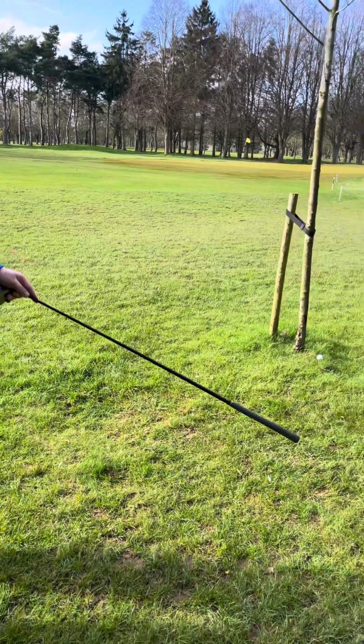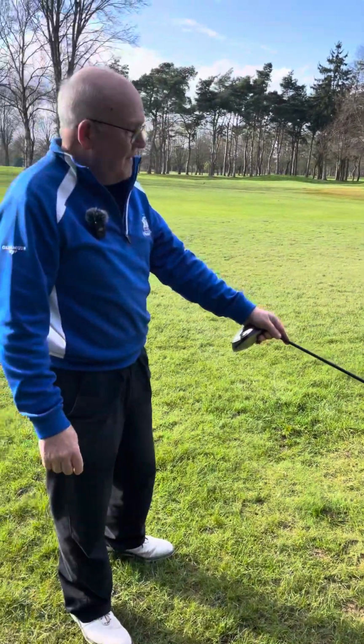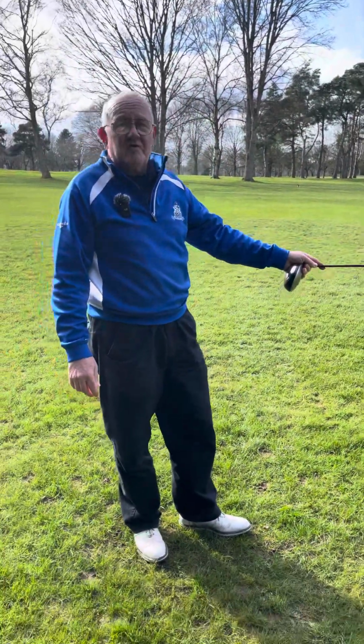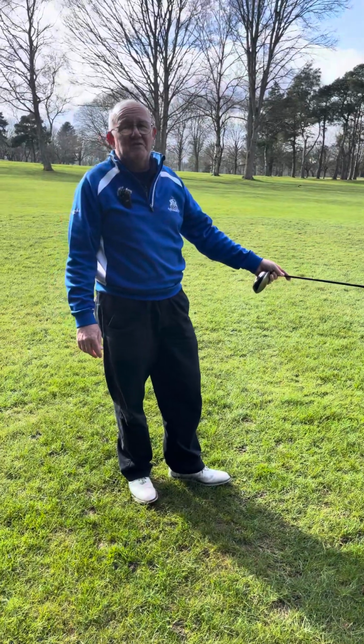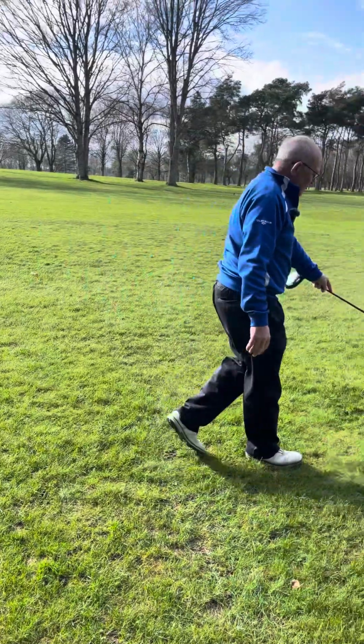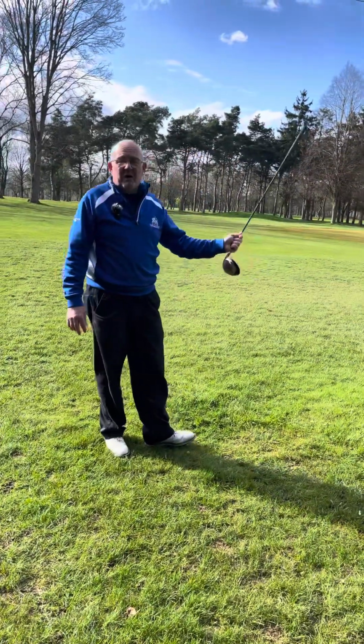If I was dropping it behind, as long as I'm not hitting the tree, it doesn't matter if the tree's in my line of sight. I do not get relief from line of sight. It has to be for your stance or your swing. Okay, so I would drop the ball in there, and then I would play the shot.